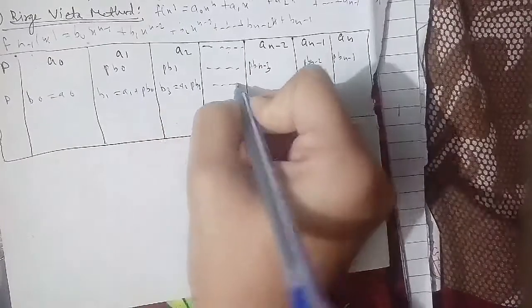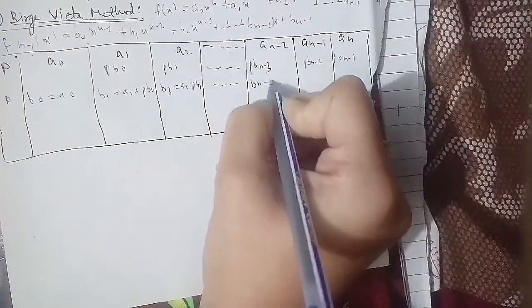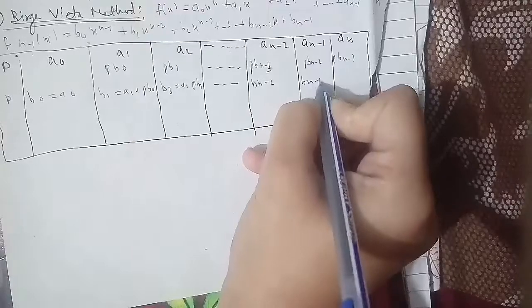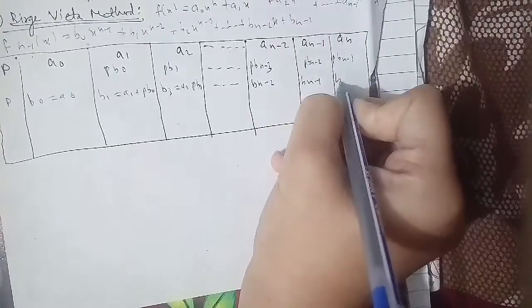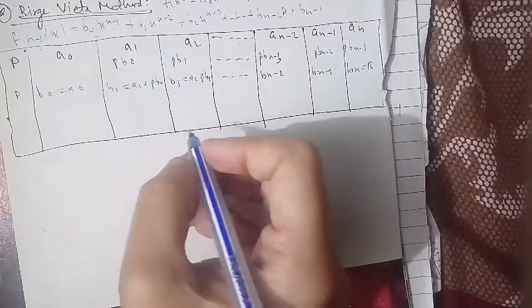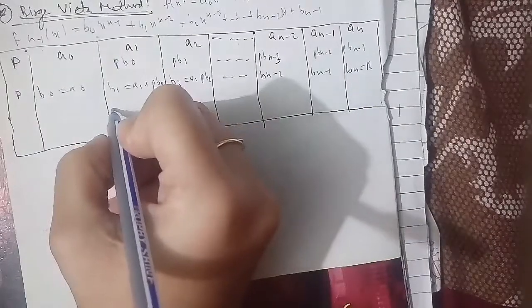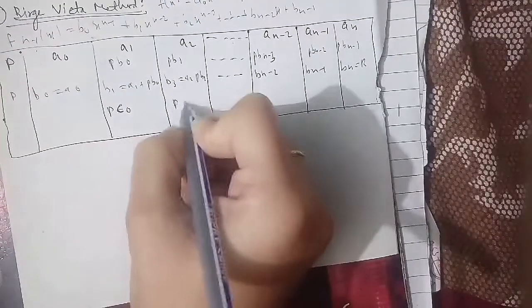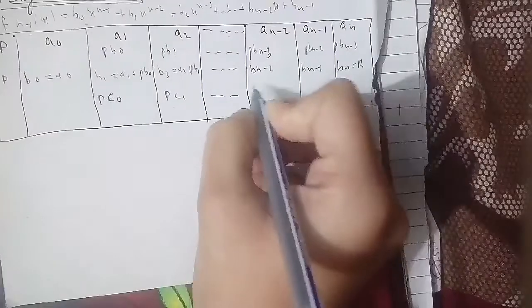After that, we'll take a conclusion here, and that is for a0: c0 is equal to b0, c1 is equal to b1 plus p c0, c2 is equal to b2 plus p c1, ... c(n-2) and c(n-1) here. This is for the synthetic division here.